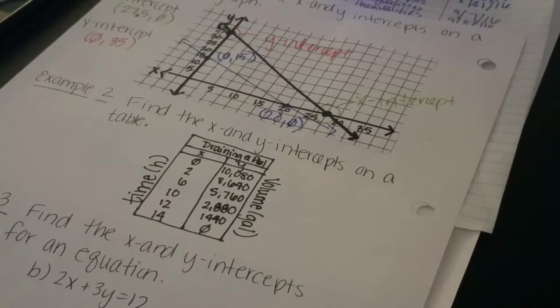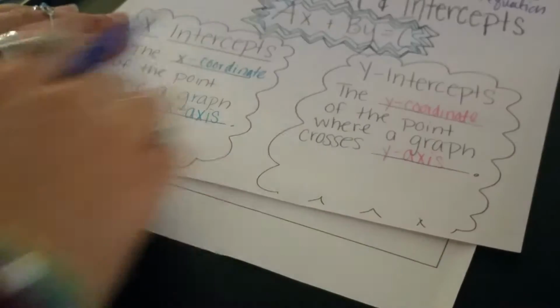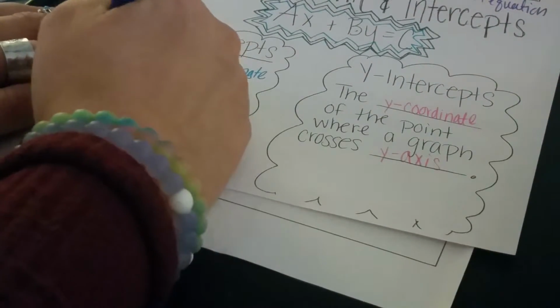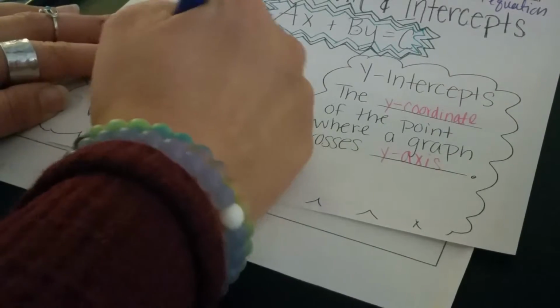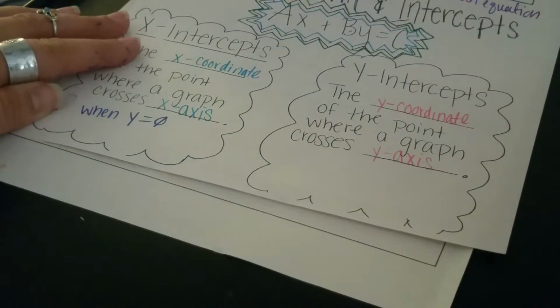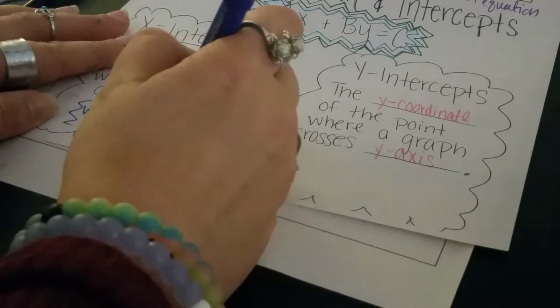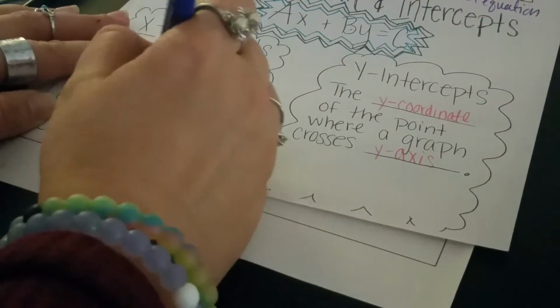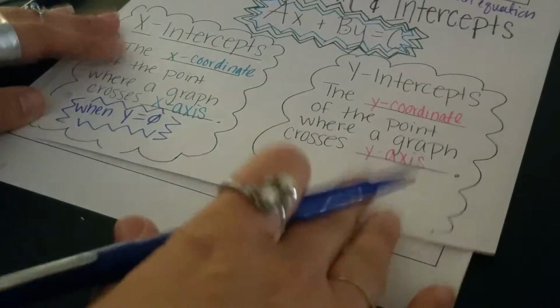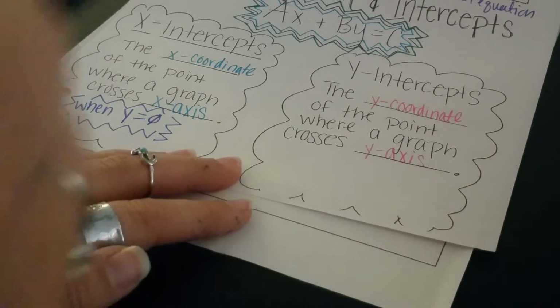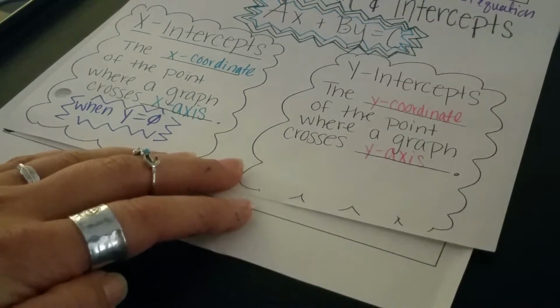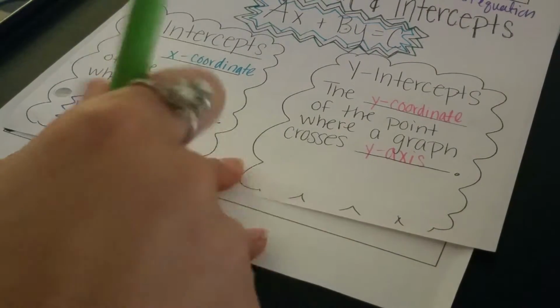So for the x-intercept, it's when y equals 0, every time. So what would it be for the y-intercept? When x equals 0.